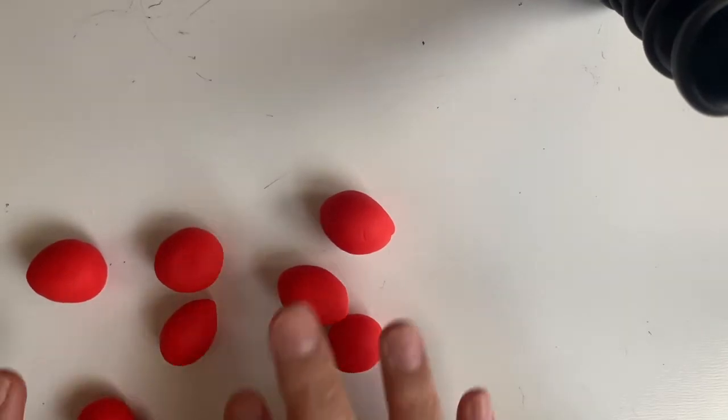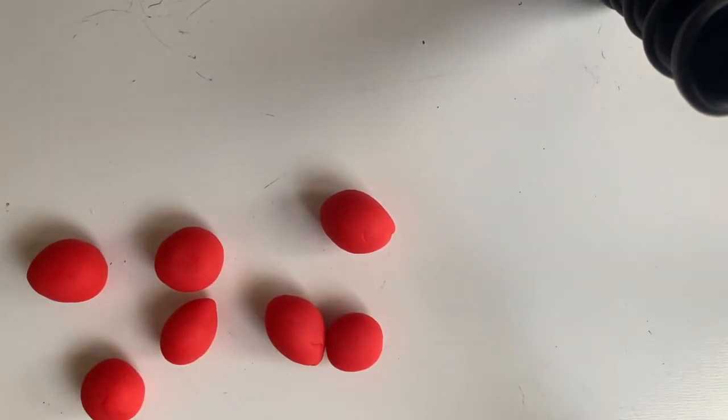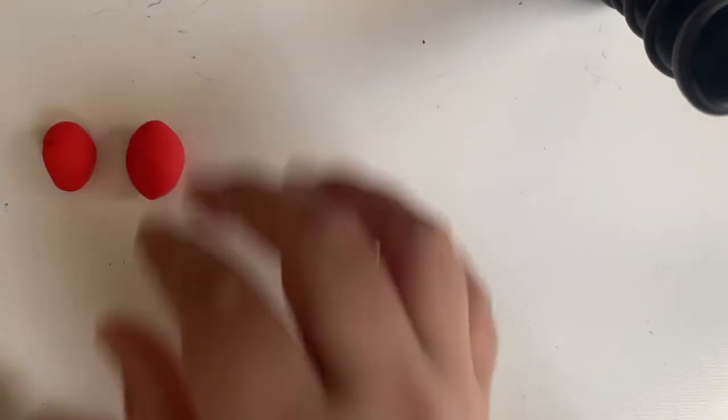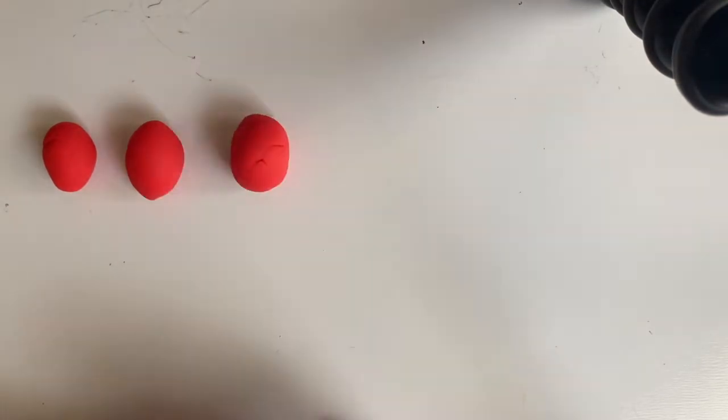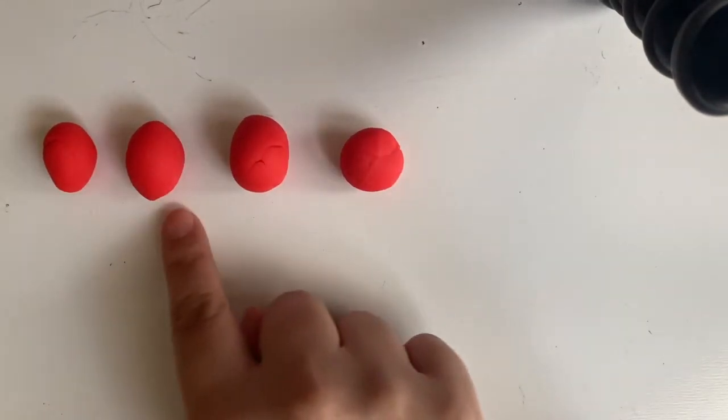Hey guys, so today I'm going to be using clay for our application problem that we do in our little paper with our square. So let's get started. Here's the story. Ming has 5 raisins. So I'm going to put those raisins into a 5 group. How many raisins did Ming have?